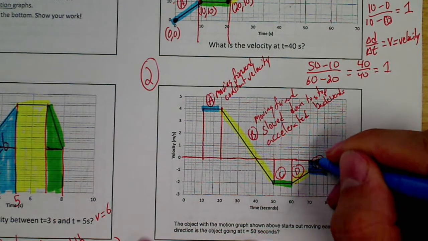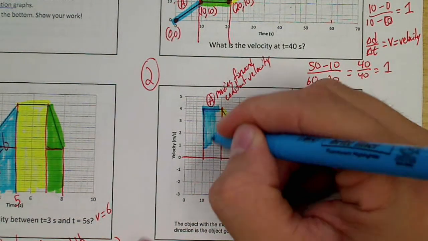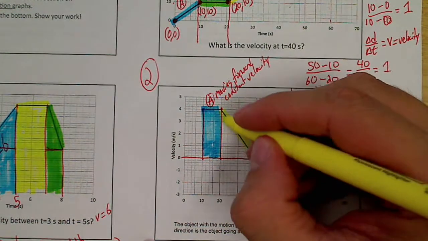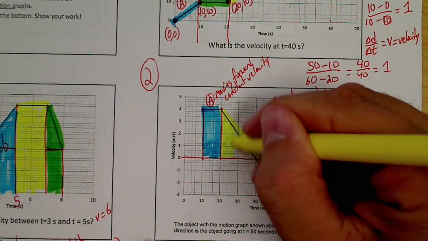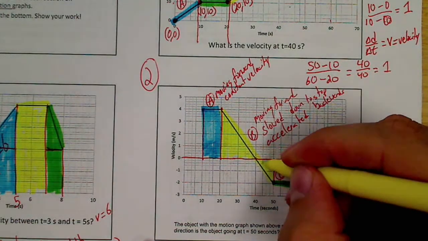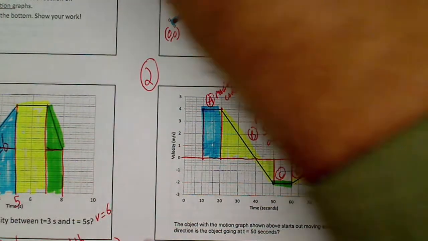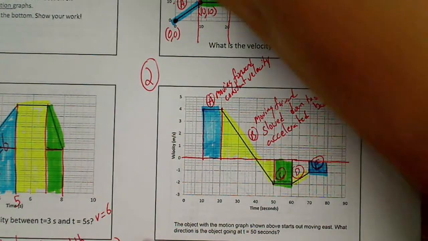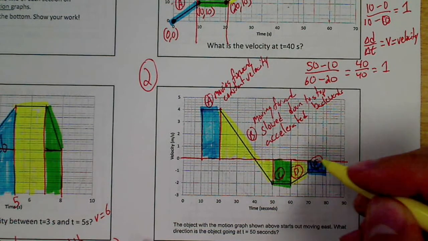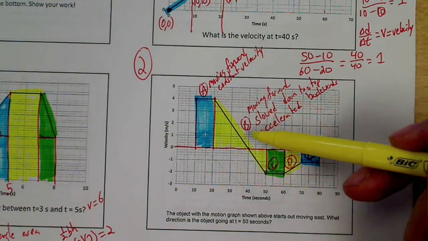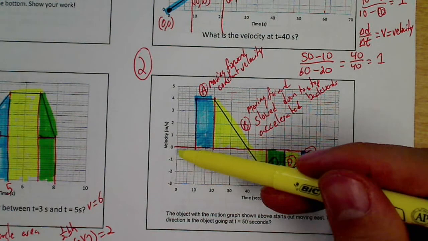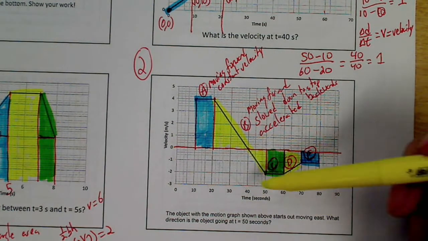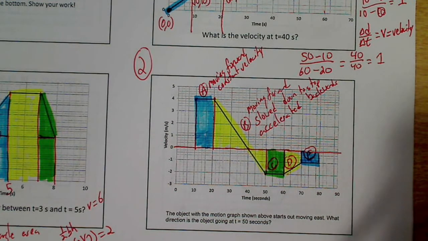Let me color these in, you can see it a little better. So those are the areas I'm finding. I'm not necessarily going to the bottom of the graph. I'm only going to the 0 point, wherever it's at. And so when I find the areas here, I would be finding distances.